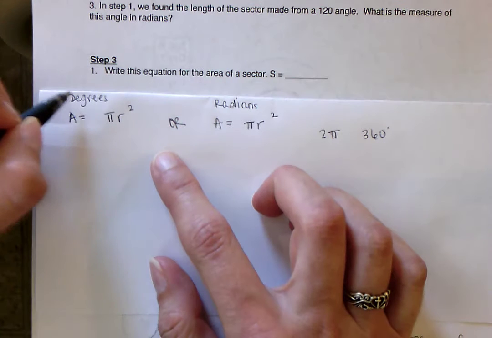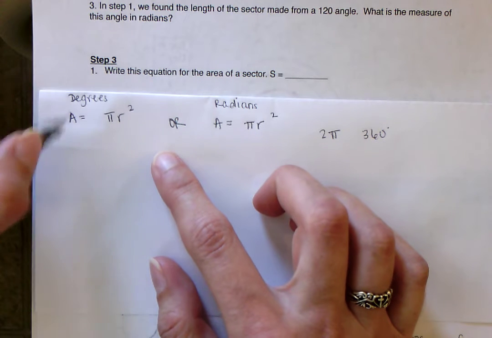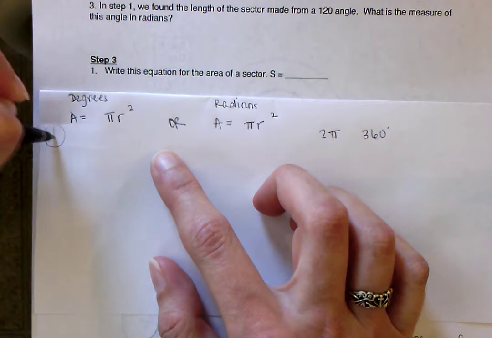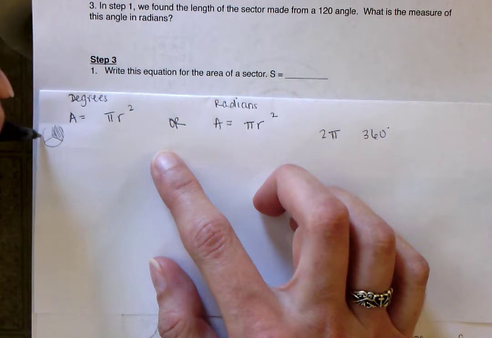So for the degrees, remember we're finding the area of a sector. We don't want the whole circle, we just want a fraction of it, right? So imagine finding the area of just a fraction of the circle. Let's say this is sector 1.